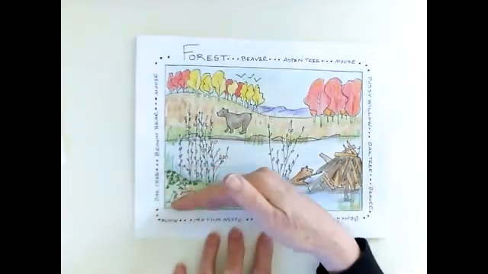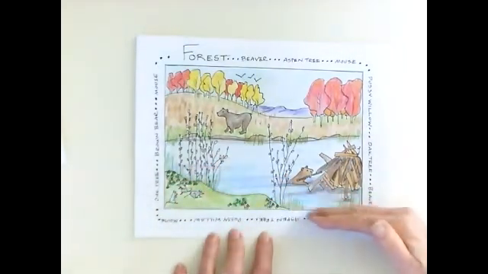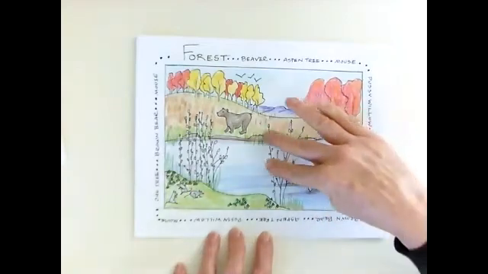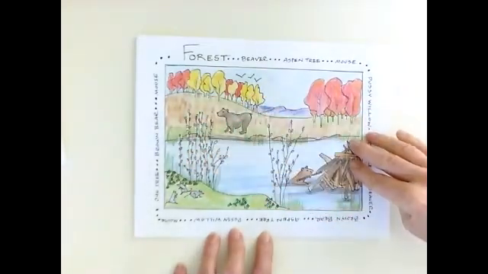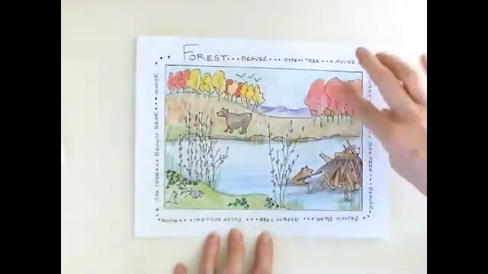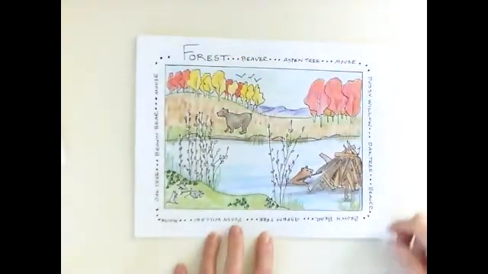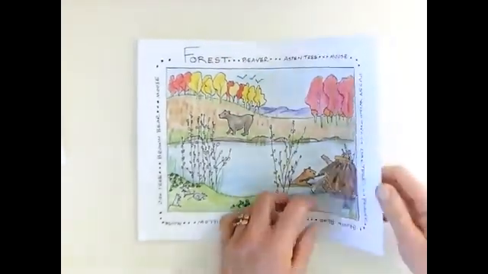So the mice and the pussy willows are in the foreground. The beaver and the black bear are in the middle ground, and the trees and the mountains and some birds up here are in my background.